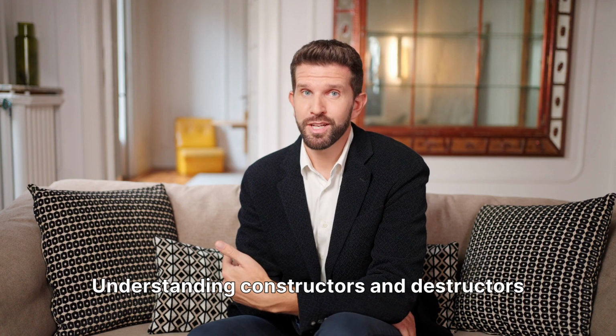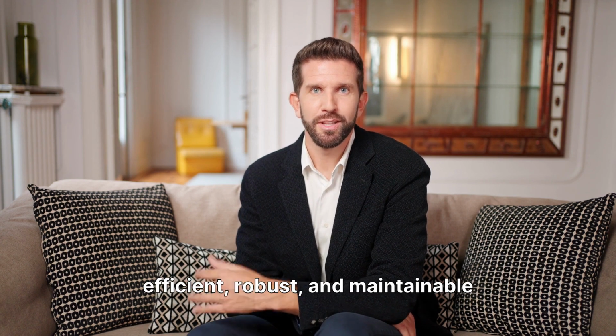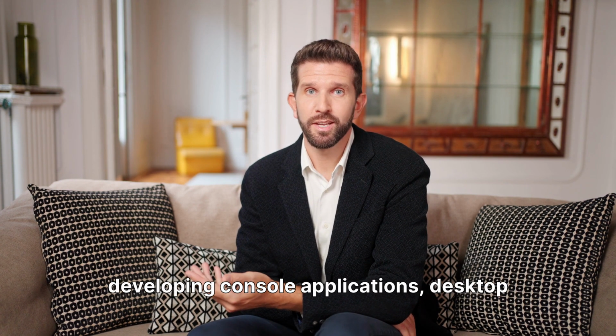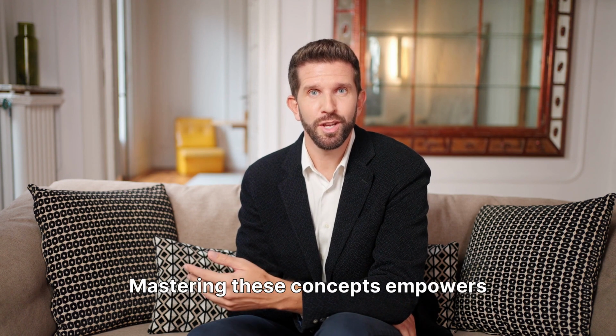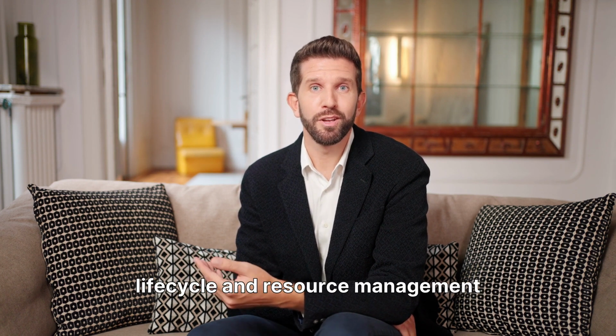Understanding constructors and destructors is fundamental for writing efficient, robust, and maintainable C# code, whether you're developing console applications, desktop software, or engaging in game development with Unity. Mastering these concepts empowers you to control object lifecycle and resource management effectively.